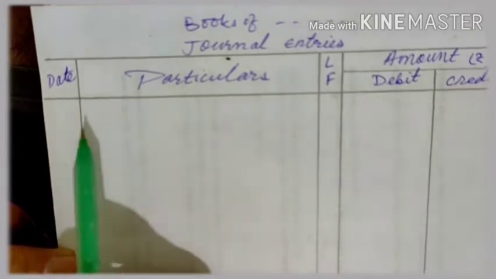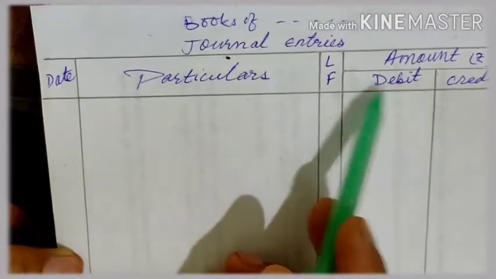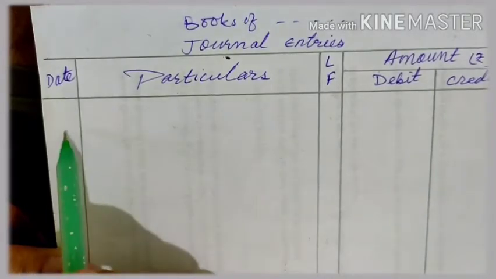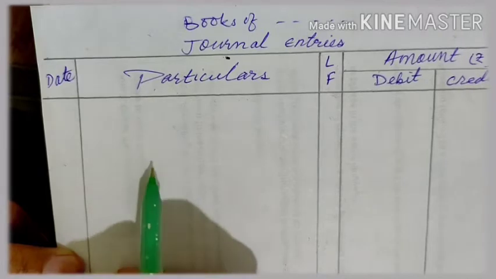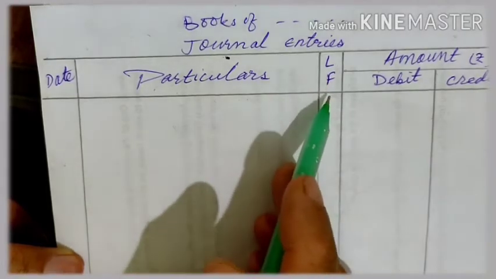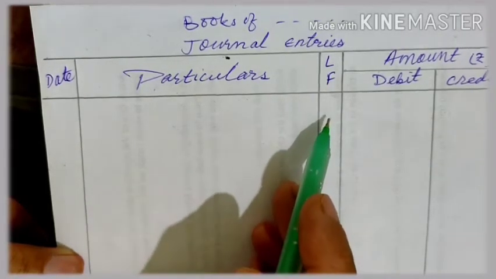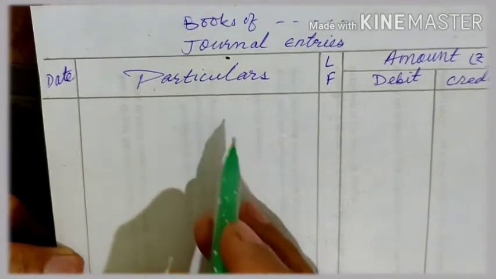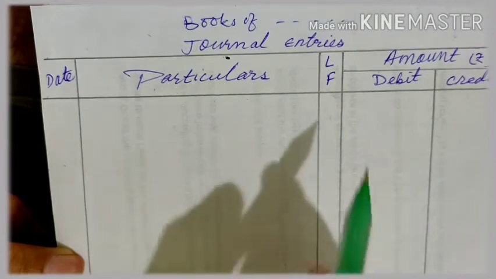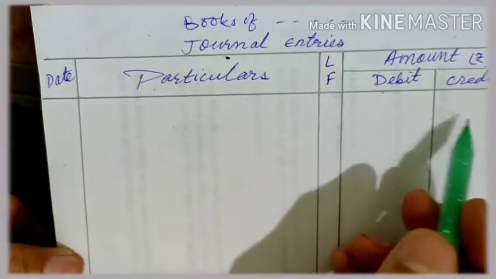Your journal is divided into 1, 2, 3, 4, 5 columns. The first column is for date. This is the second column where we will write debit aspects and credit aspects. This is the ledger folio. That means here we'll write the page number of the second book called ledger, where these transactions will be taken later on. These are the amount columns for debit and credit.